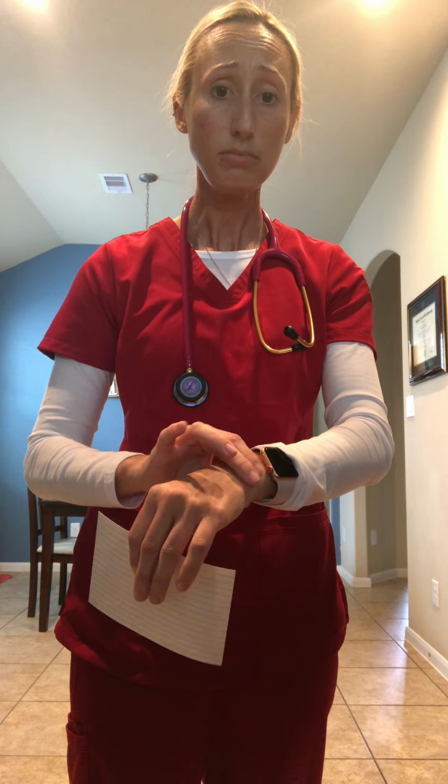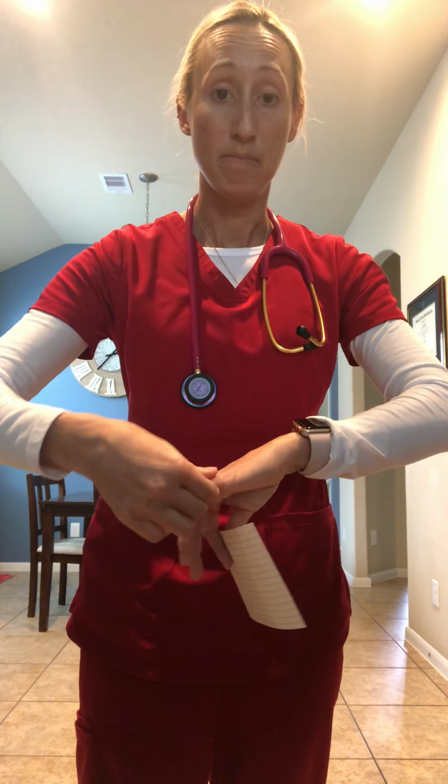Okay, we're going to go ahead and palpate the hands and wrists. So what you want to do is just palpate all the joints and over their hands as well. And you want to do this bilaterally.